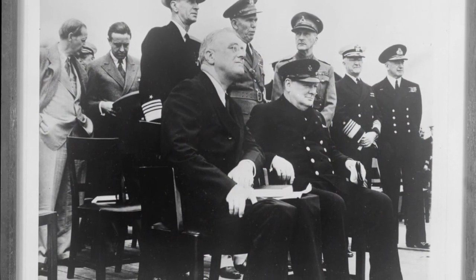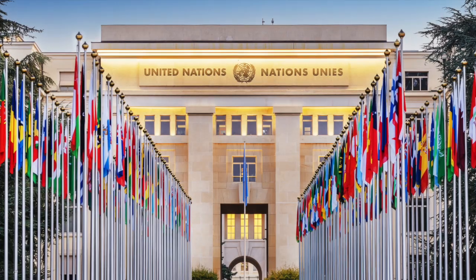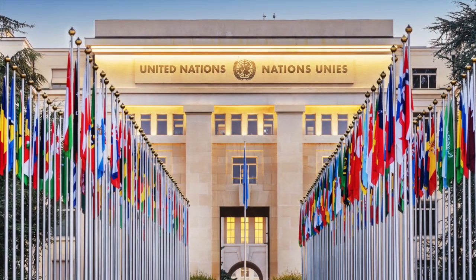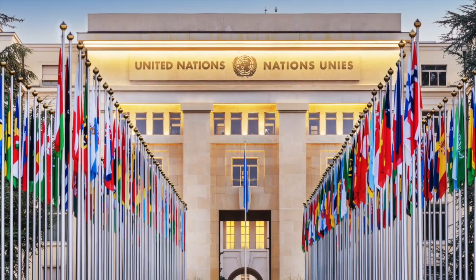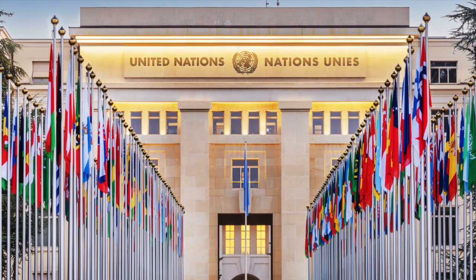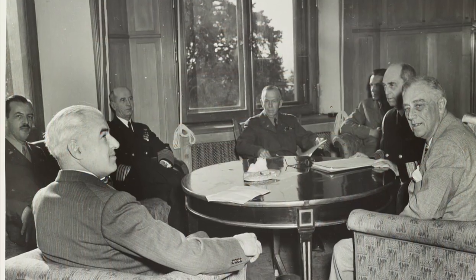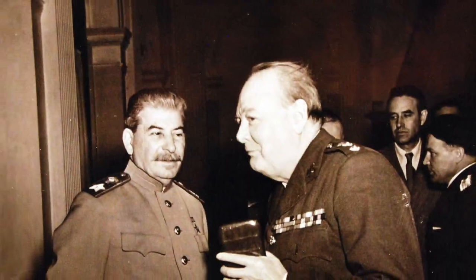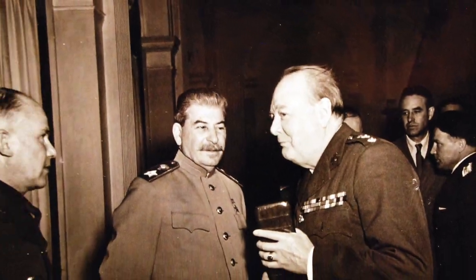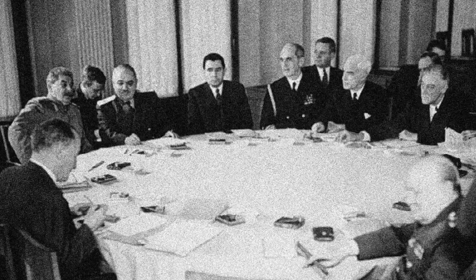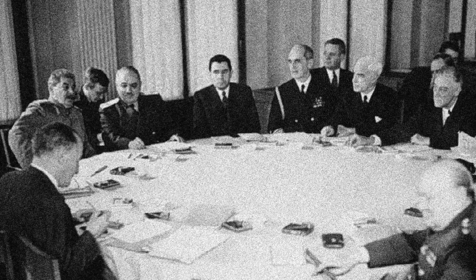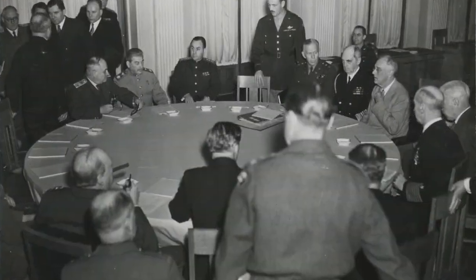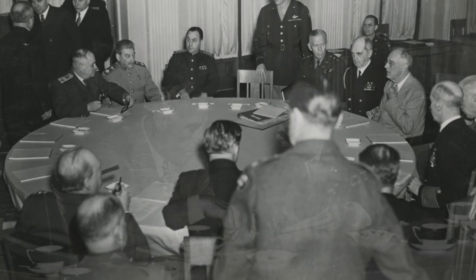Another critical topic at Yalta was the establishment of the United Nations, a new international organization designed to promote peace and security. The leaders agreed on the basic structure of the United Nations, including the creation of the Security Council with permanent members and veto powers for the United States, the Soviet Union, the United Kingdom, China, and France. This decision reflected the Allies' commitment to multilateralism while acknowledging the realities of power politics.